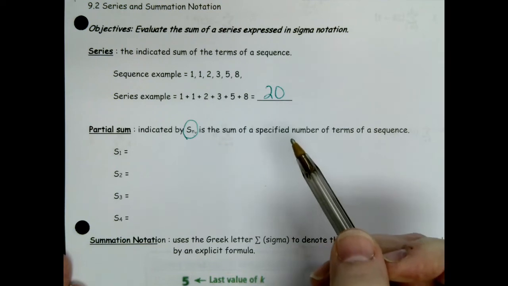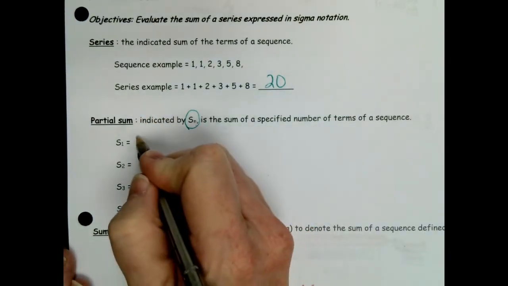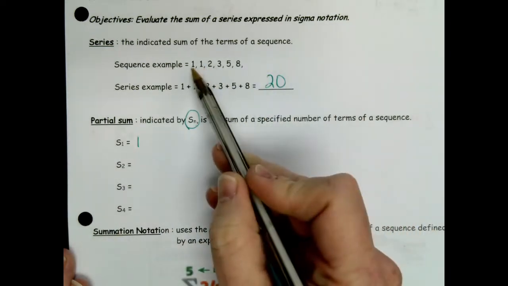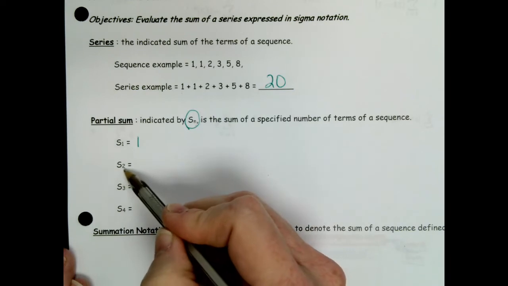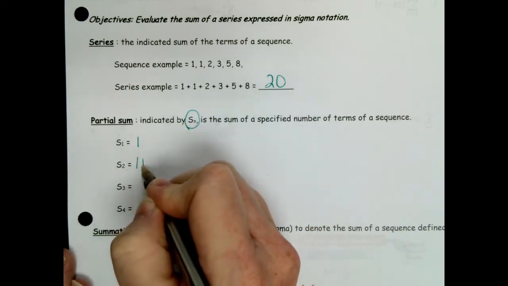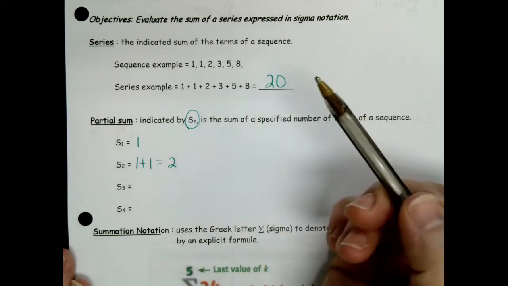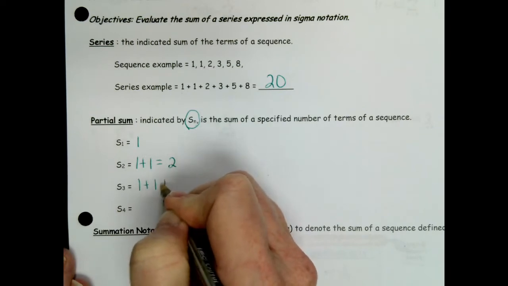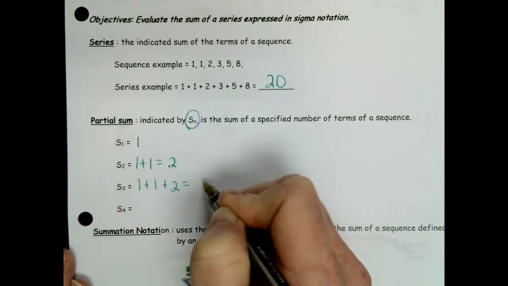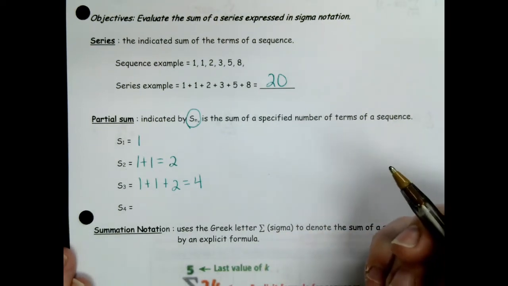So from the Fibonacci series, S1 would just be 1, because that's the first term in the sequence, and we just add the 1. If we were doing an S2, we would do 1 plus 1, so our answer would be 2. So you're just adding the first two terms. S3 would be 1 plus 1 plus 2, which gives us a 4. So S3 is a 4, so you get the idea.